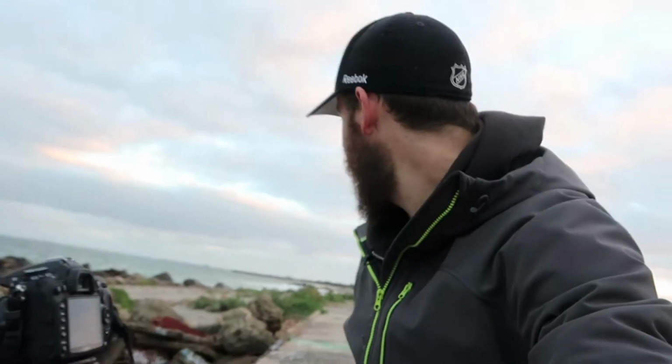So at the moment I'm just trying to get my exposure sorted out. I'm going to start off by going for a longer exposure, try and get the surface of the water looking all milky and smooth. And then I might take the filter off and try and catch a little bit of the movement with the waves here with a shorter shutter speed.